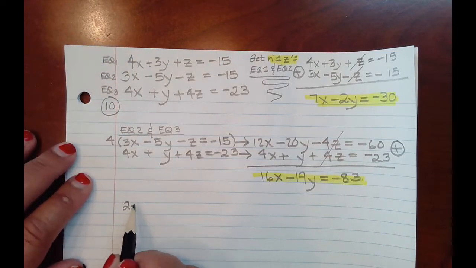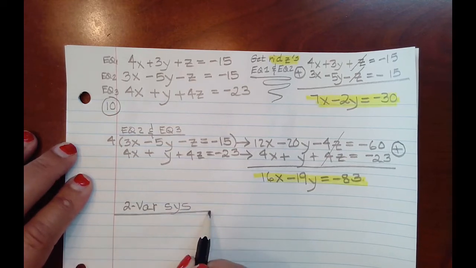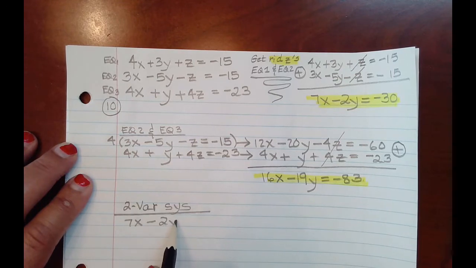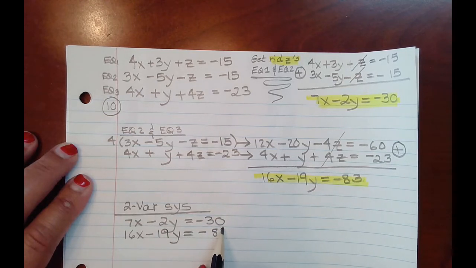Your 2 variable system is now 7x minus 2y equal to negative 30, and your other equation is 16x minus 19y equal to negative 83.